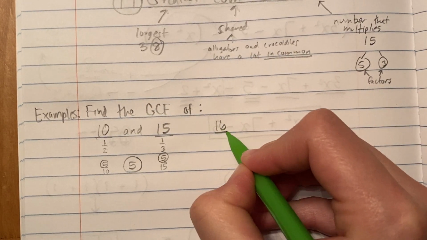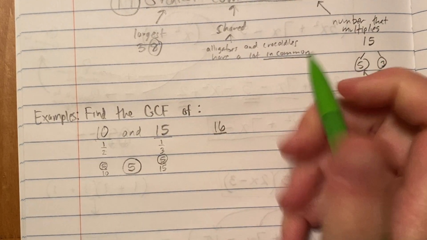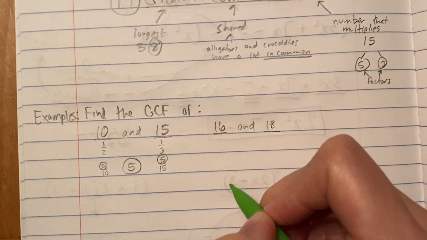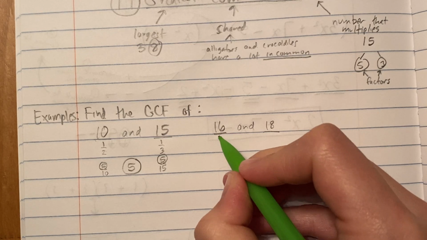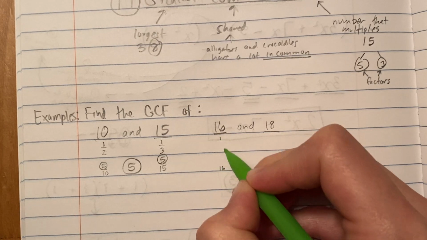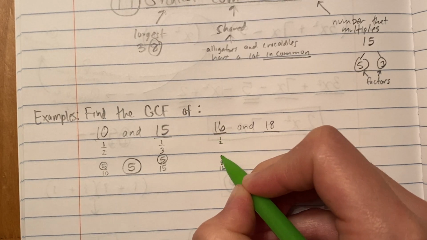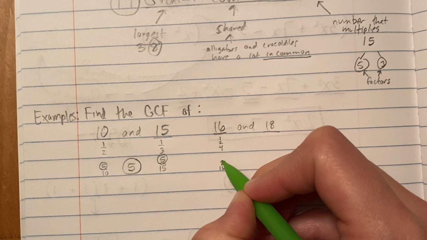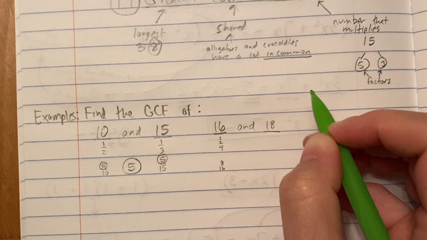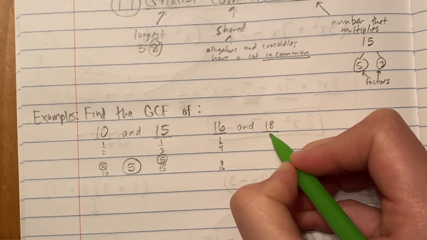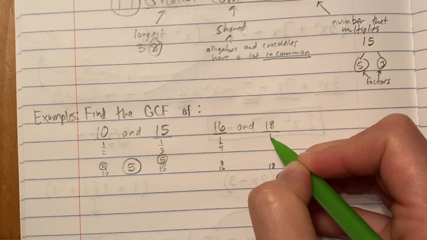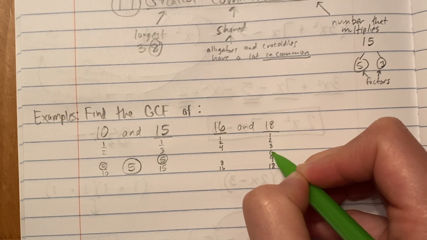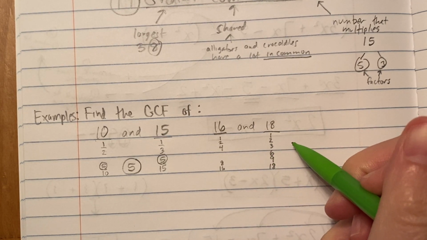Now, what if I had 16 and 18? And I'm looking for the greatest common factor. Okay, now 16 has some factors, right? I could do 1 times 16. I could do 2 times 8. No, 3. I could do 4 times 4. 5, no, 6, no, 7, no. Okay, so that's all the factors of 16. Okay, now 18. I could do 1 times 18. I could do 2 times 9. I could do 3 times 6. How about 4, 5? No.